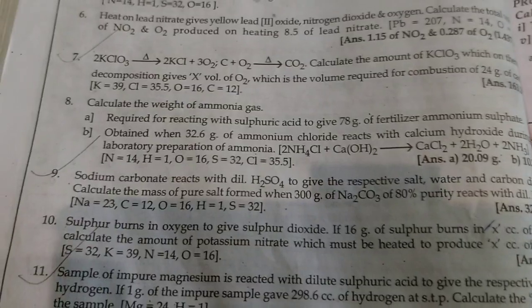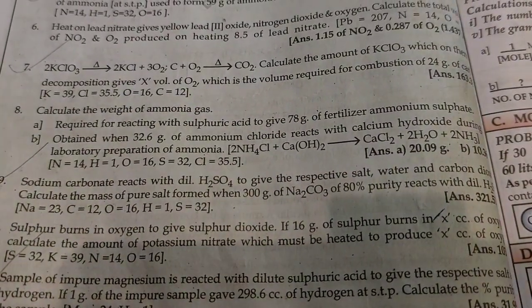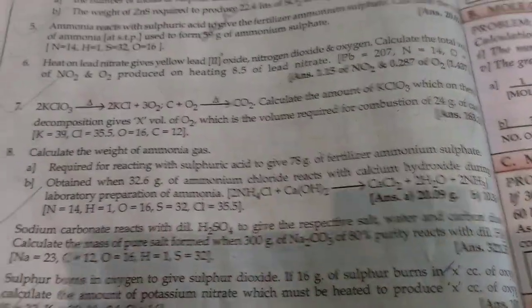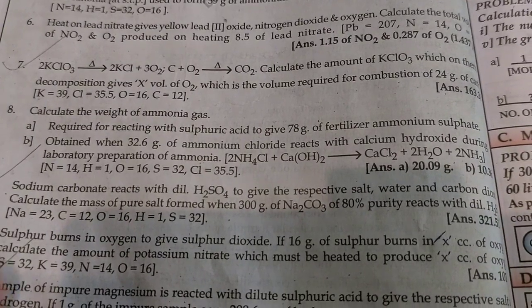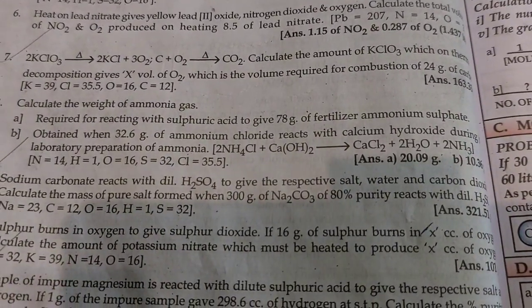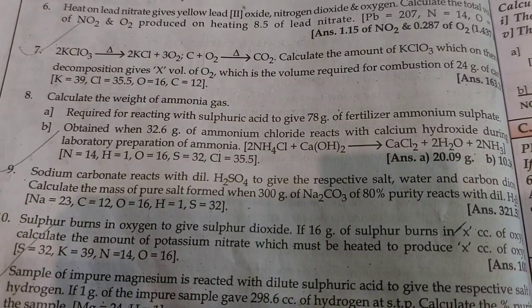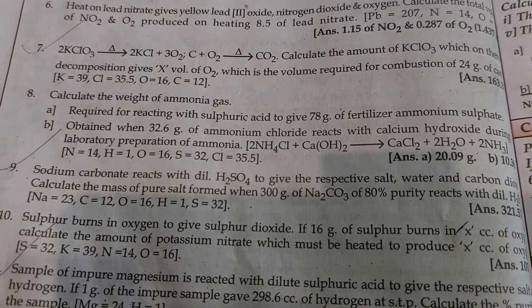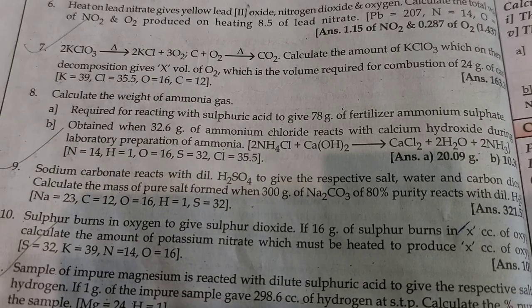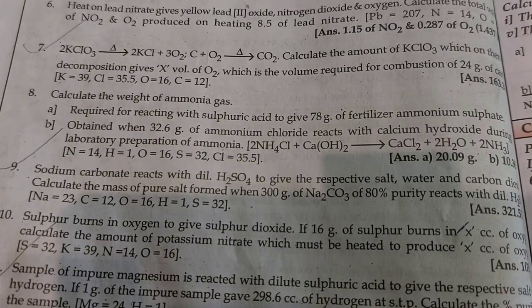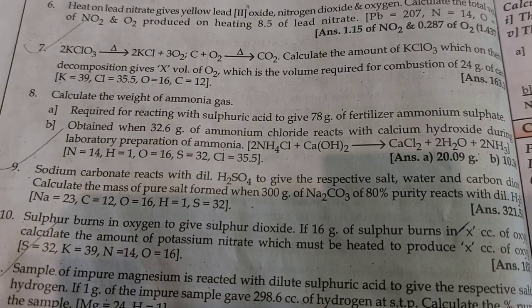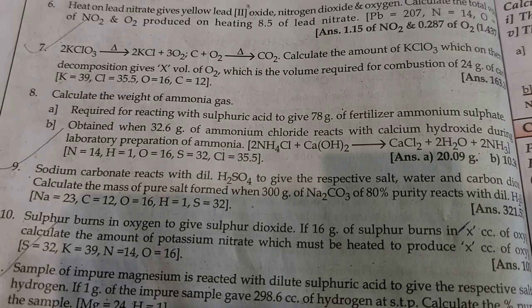Next, the ninth question. Sodium carbonate reacts with dilute sulfuric acid to give the respective salt and carbon dioxide and water. Calculate the mass of pure salt formed when 300 gram of sodium carbonate of 80% purity reacts with dilute H2SO4. So 300 gram of sodium carbonate has 20% impurity. So the pure sodium carbonate out of that would be 80% of 300, that is 240 gram.